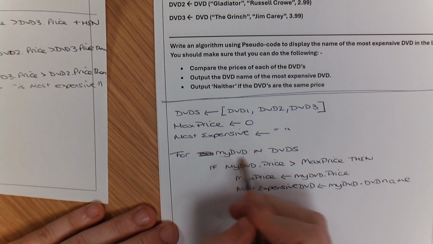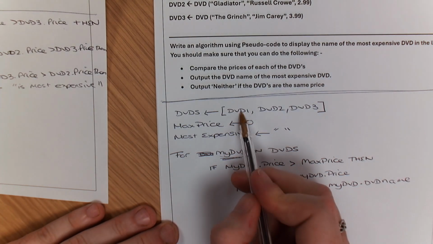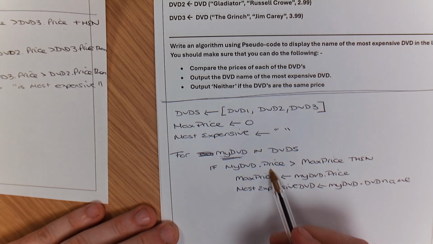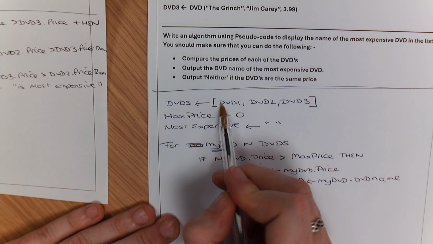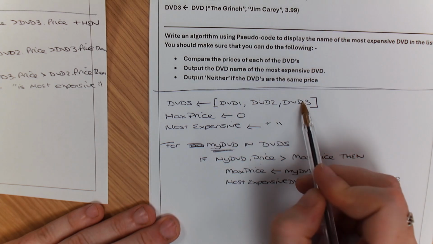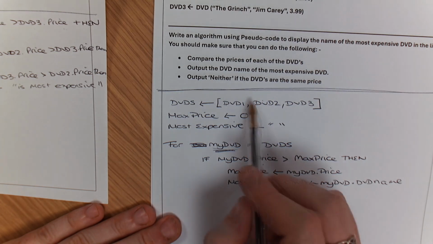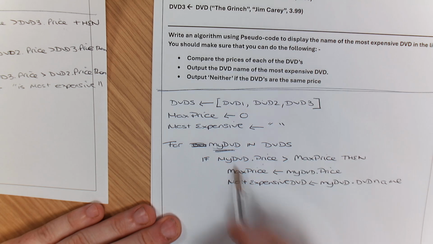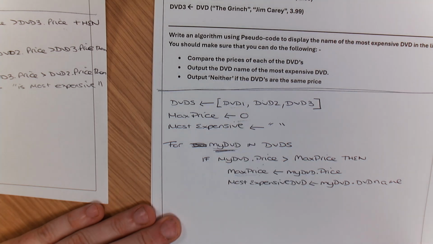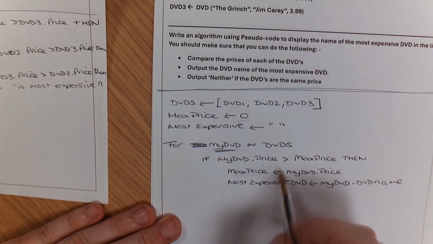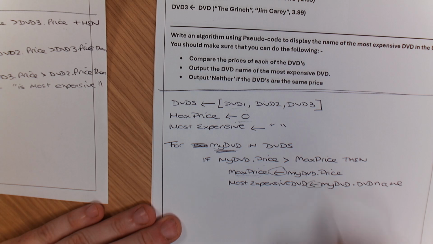I'm using this as a placeholder for that, so that I can use the attribute price. So that's my DVD, then that's my DVD, then that's my DVD. But each time I'm saying if the price of that DVD is higher than max price, I'm going to replace it. The next time it iterates through it, the maximum price is going to be the value that it was previously on, because I've changed it by assigning it. Alright?